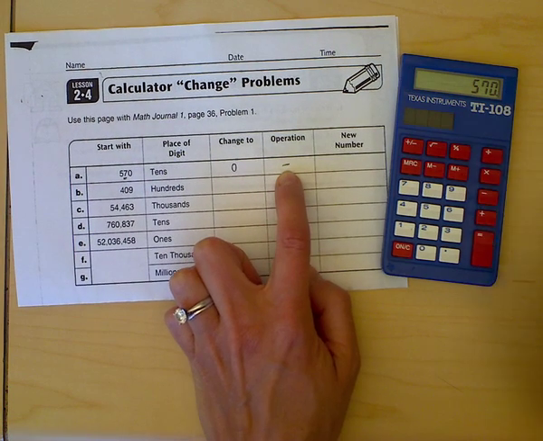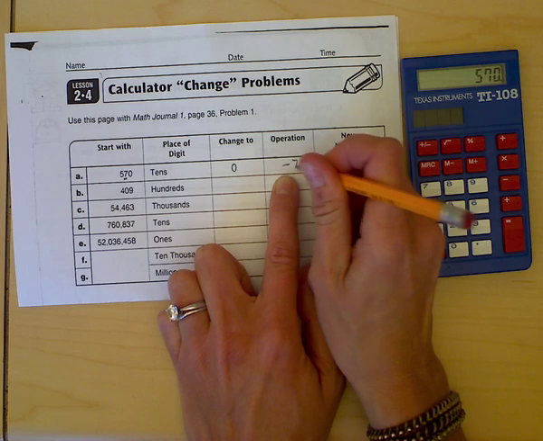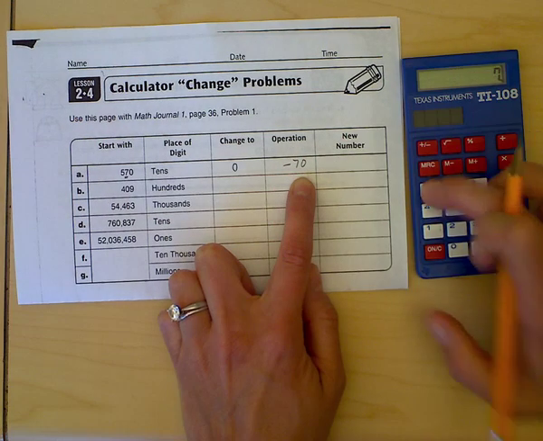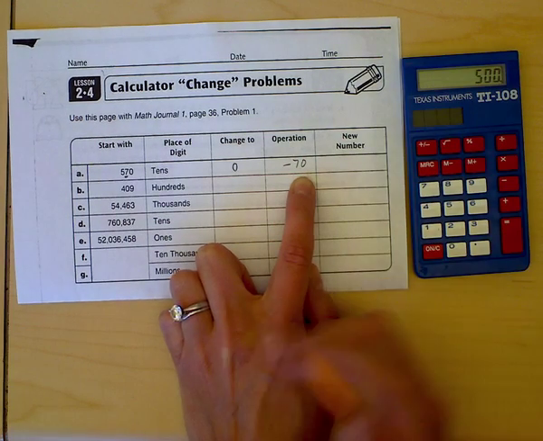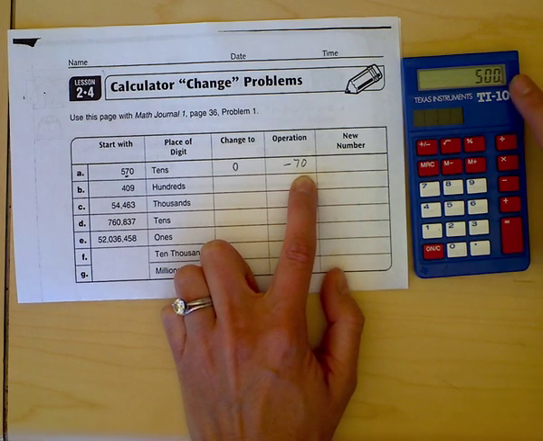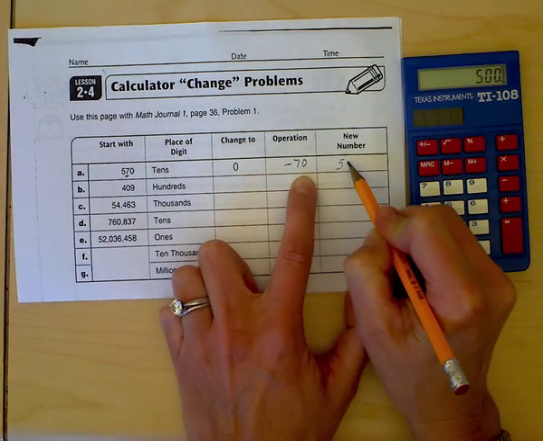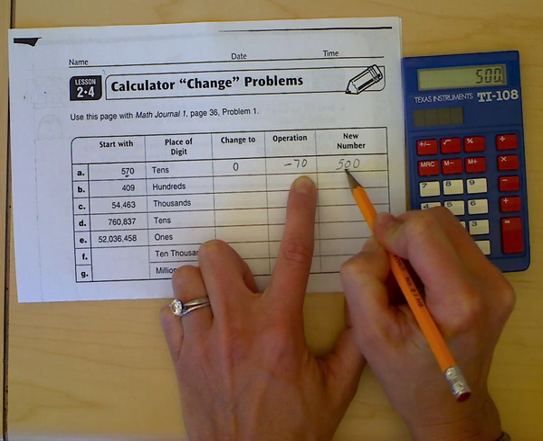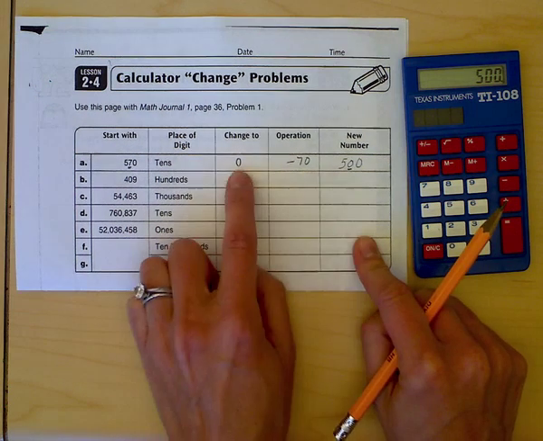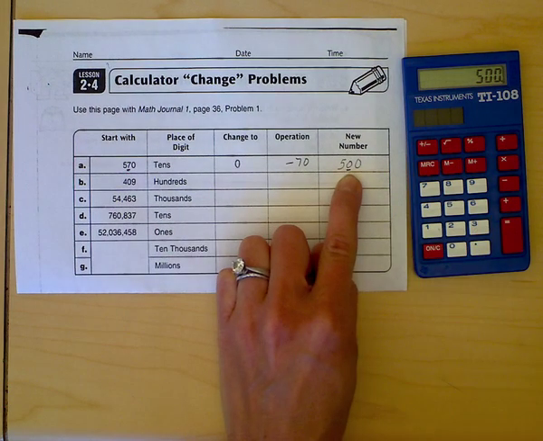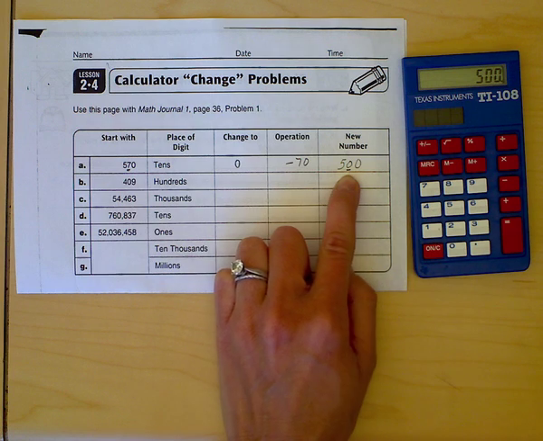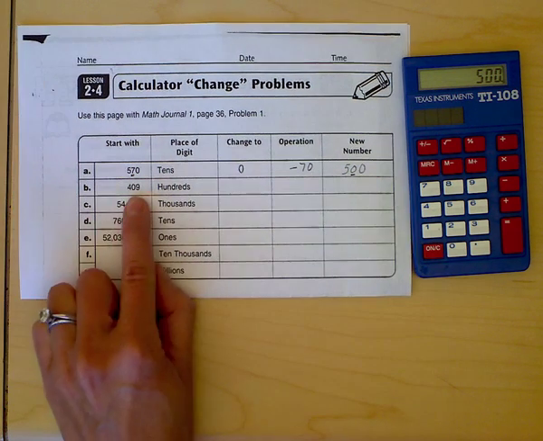So I'm going to subtract 70. And my new number is, if you can read that, my new number is 500. I'm going to underline that tens digit again to make sure that I've actually done the change that they wanted me to. And I have. All right, so my new number is 500. Very good. We're going to do B together.